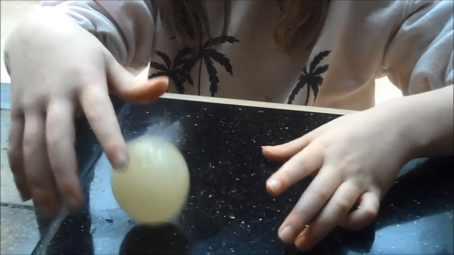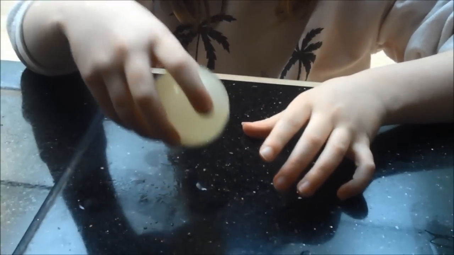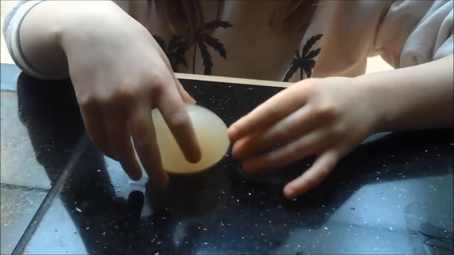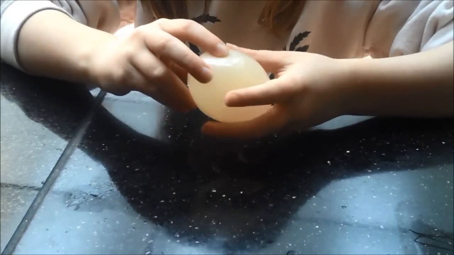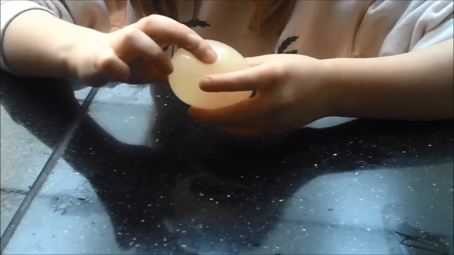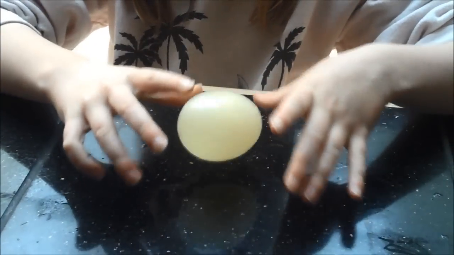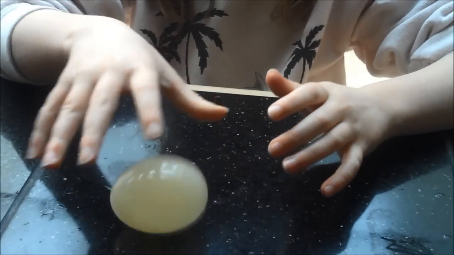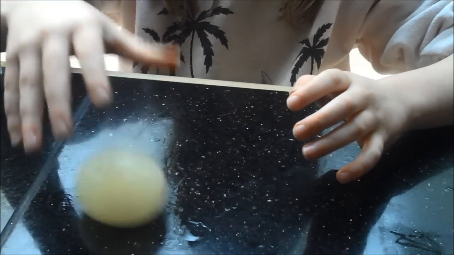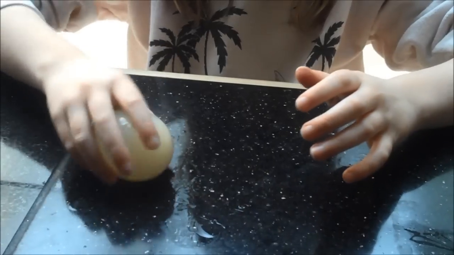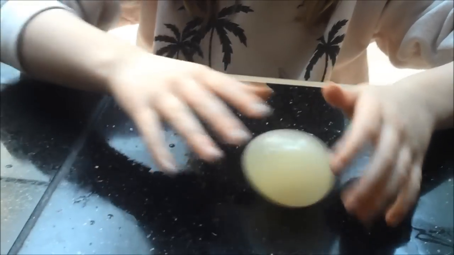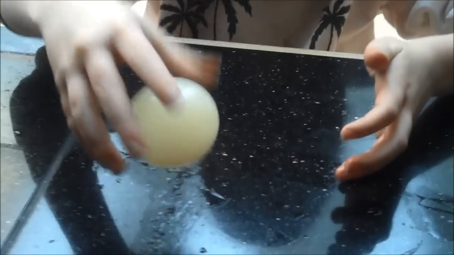It's a bouncing egg. Since it got all the water in it and the membrane is also really tough, it got really tough and thick, so now it can bounce. That's right, no shell either. I'm playing basketball, woo!